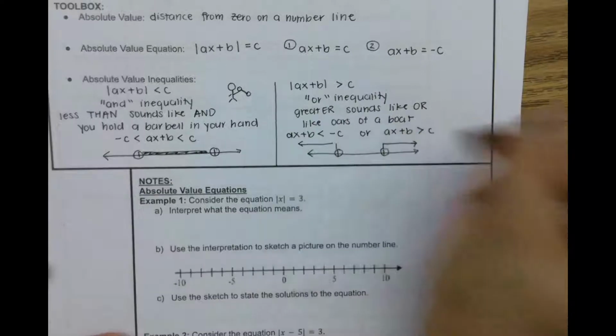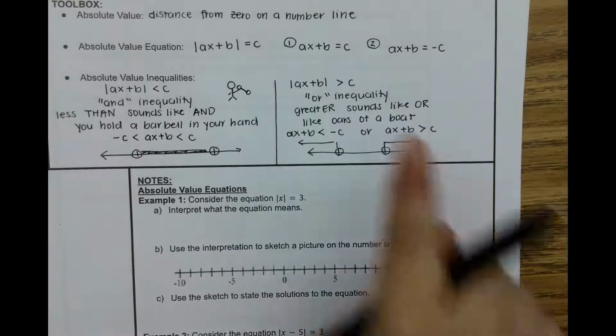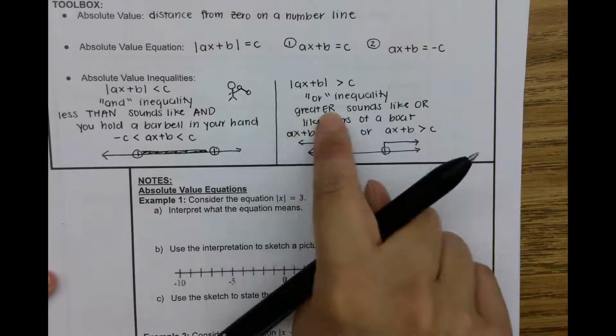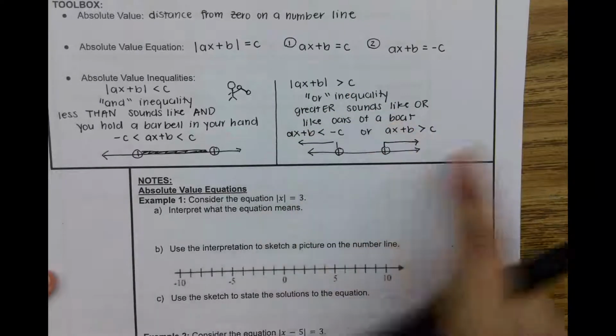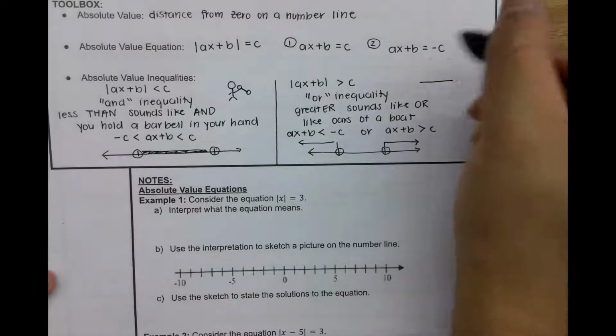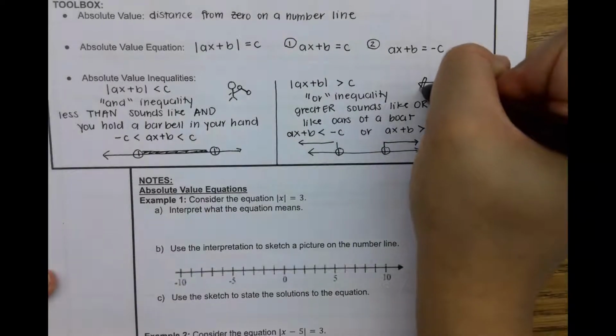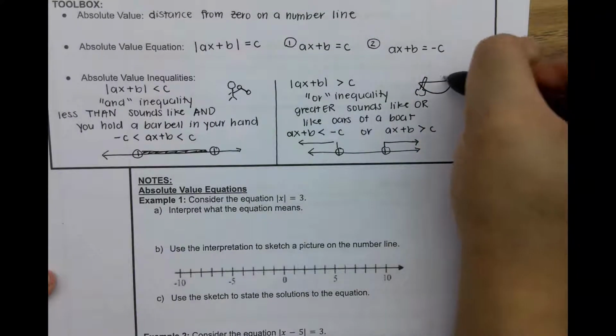Again, how I remember this: when our absolute value is greater than c, that's an or inequality. Greater sounds like oars of a boat. So drawing a little picture to help us, like oars of a boat, they're going in opposite directions.